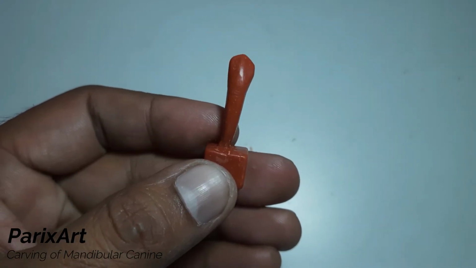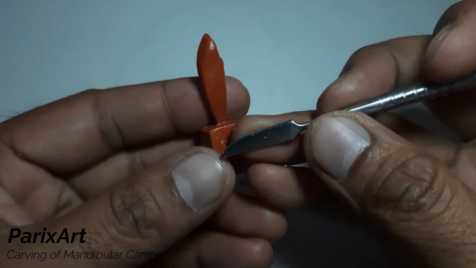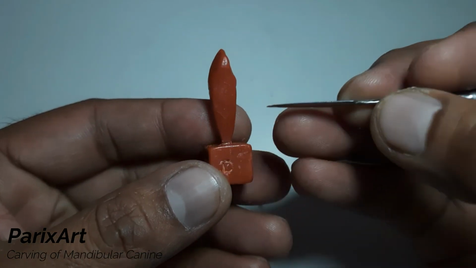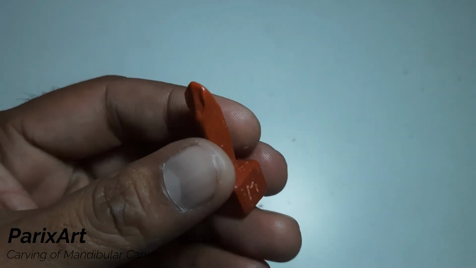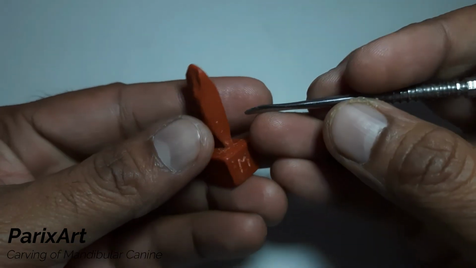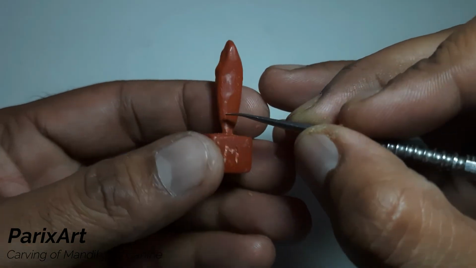Okay, so now we'll make the developmental depressions as we have done in the maxillary canine. Mesial depression will be more pronounced than the distal. A very simple procedure. You can use a Zale carver. Just carve a groove in the mid root and merge its edges.